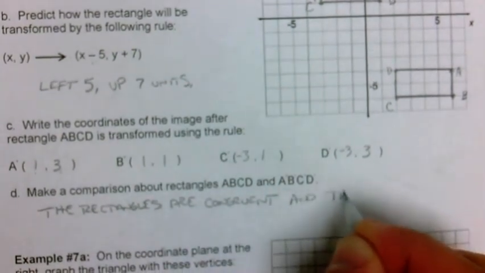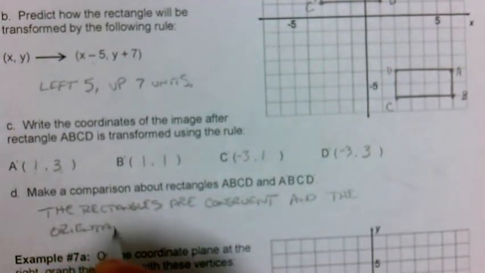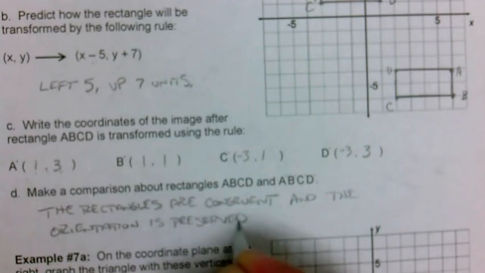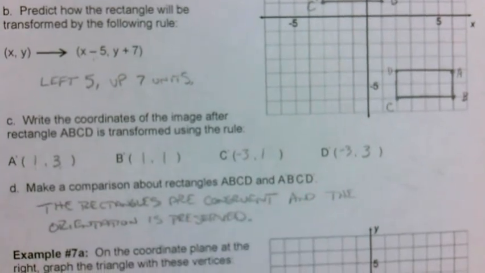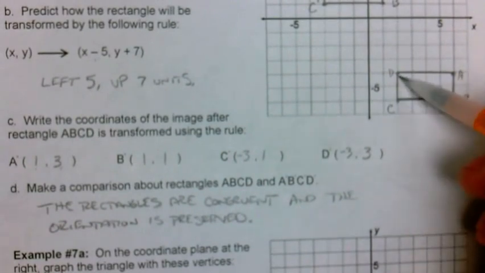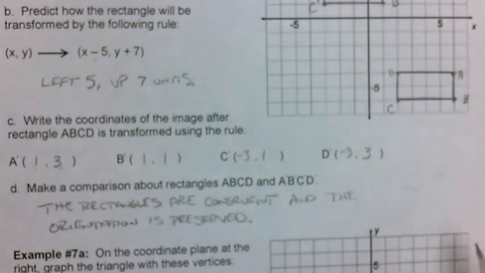And the orientation is preserved. Okay, the rectangles are congruent and the orientation is preserved, meaning that the letter ordering stayed the same. If we look at our pre-image A, B, C, D, and then our image A prime, B prime, C prime, D prime, the order of the letters stayed the same. So the rectangles were congruent and the orientation was preserved.